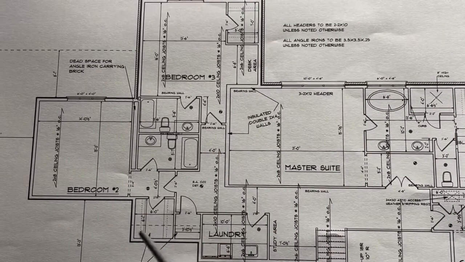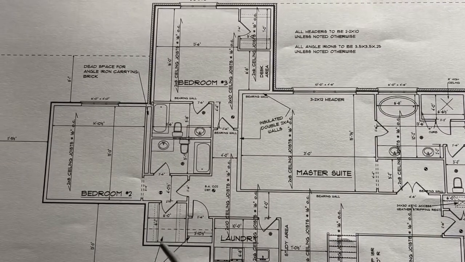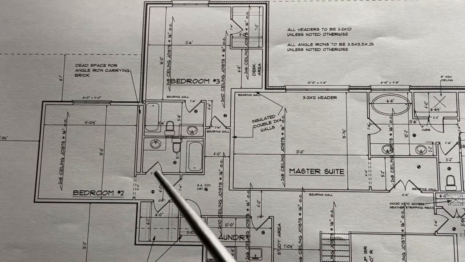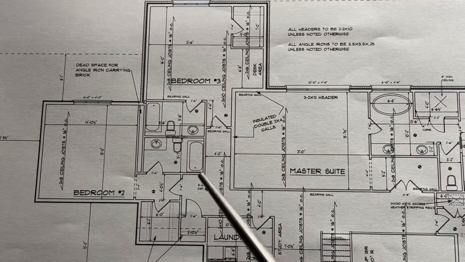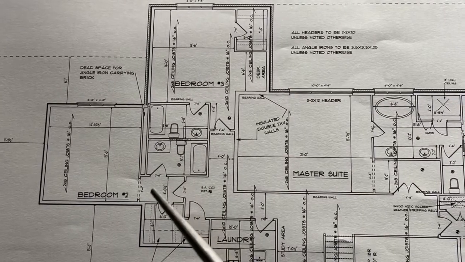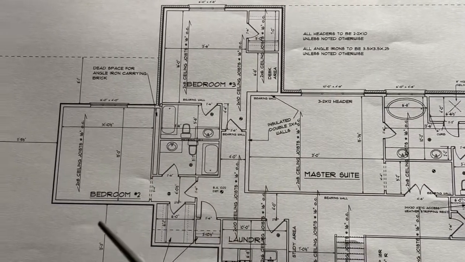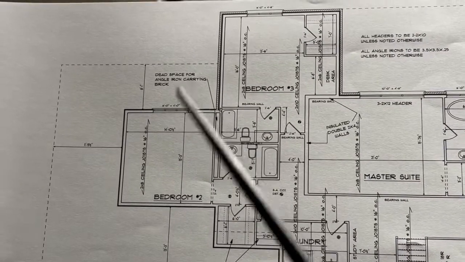Walking through this corridor is my son's area. So this is his walk-in closet, and to the right is his ensuite. Again, tub shower combo, single sink vanity. And coming through the door here is his actual bedroom. He has a nice size window as well, with sight lines to the backyard.